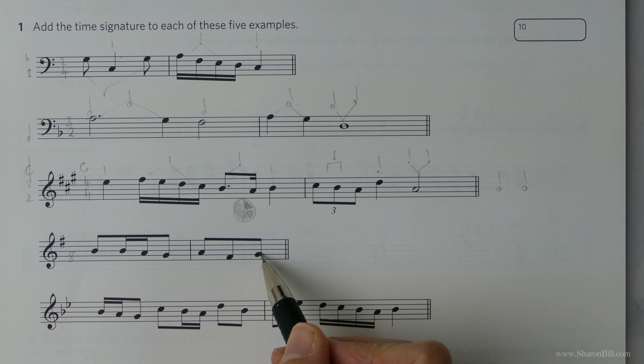So we're counting in quaver beats and we've got 1, 2, 3 quaver beats. 1 quaver beat there, and those 2 semiquavers make a quaver, 2 16th notes make an eighth note, so there's a beat there. 1, 2, 3, so 3/8. That's pretty easy to spot.